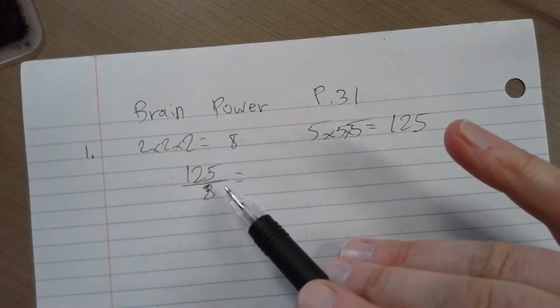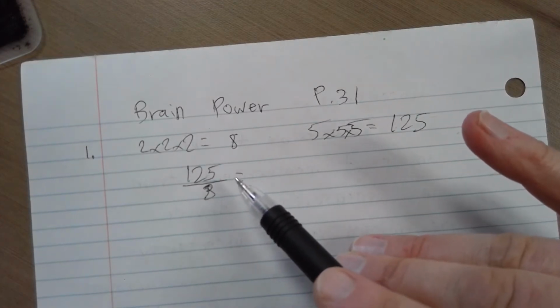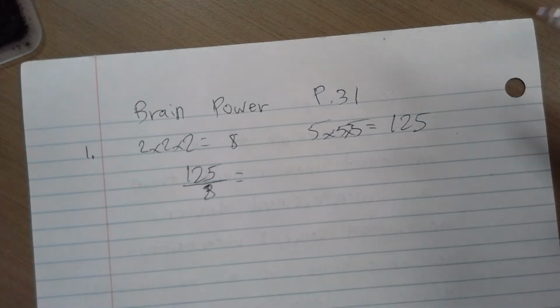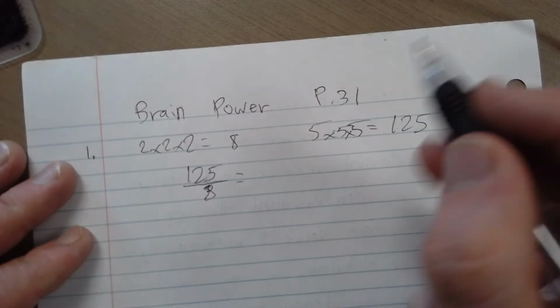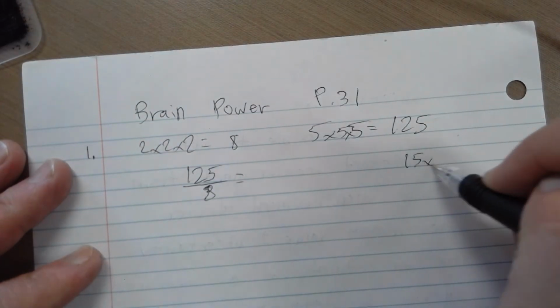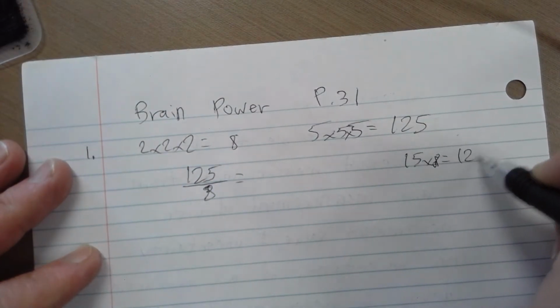8 times 10 is 80. 11 times 8 is 88. 12 times 8 is 96. Let's keep going. 20 times 8, that's too big. That's 160. So then we're going to go less. Let's try 15 times 8. 10 times 8 and 5 times 8 is 80 and 40, right? Is 120. So we can say 15 times 8 is 120.